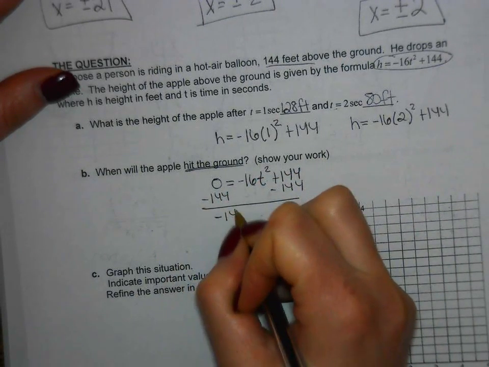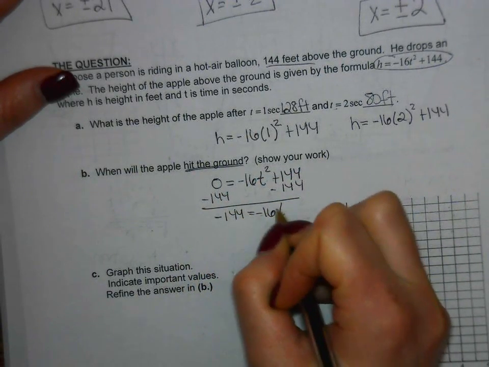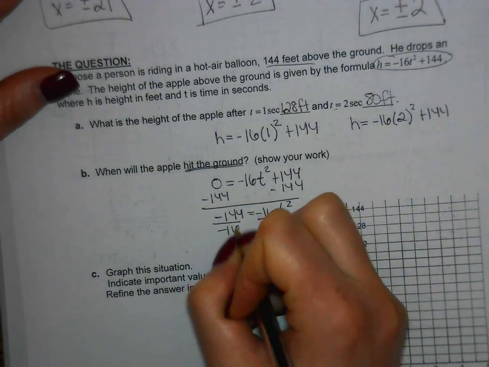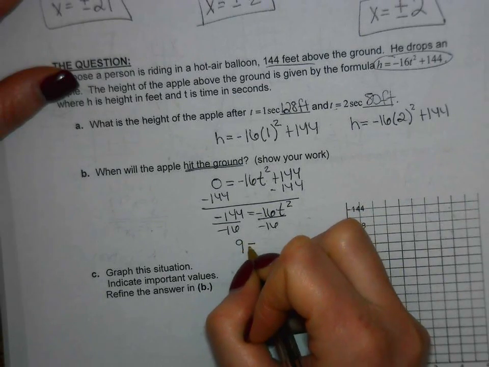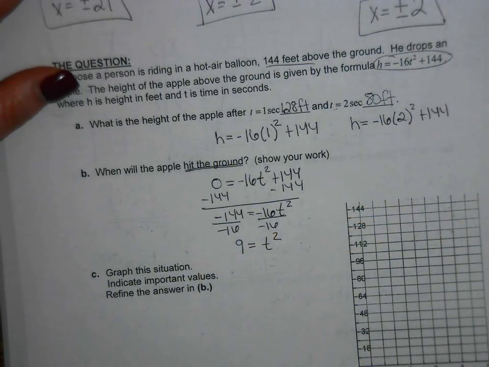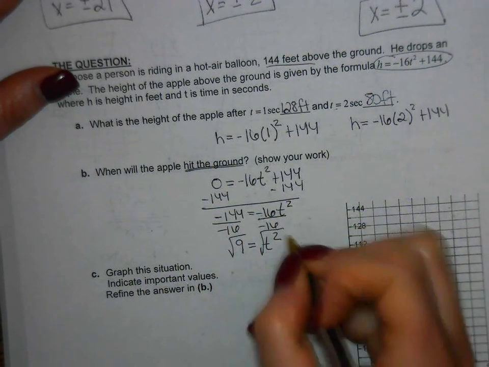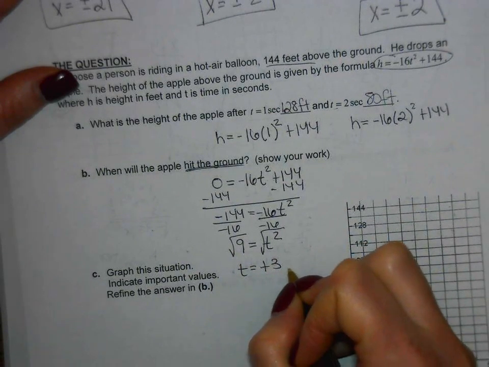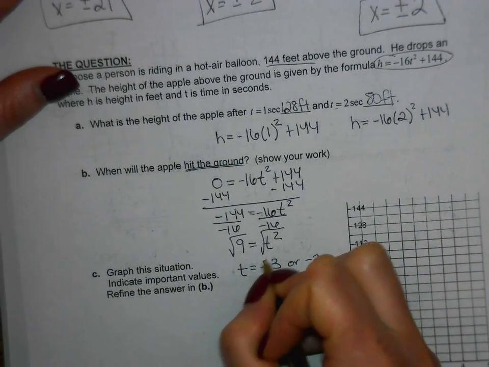So negative 144 equals a negative 16t squared. Divide both sides by negative 16. So a positive 9 equals t squared. So our last step would be to square root both sides. So t equals a positive 3 or a negative 3.